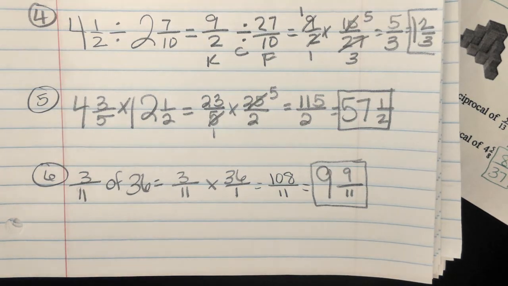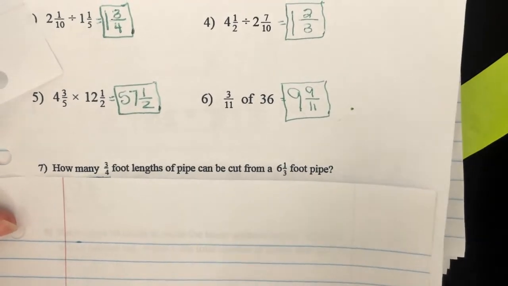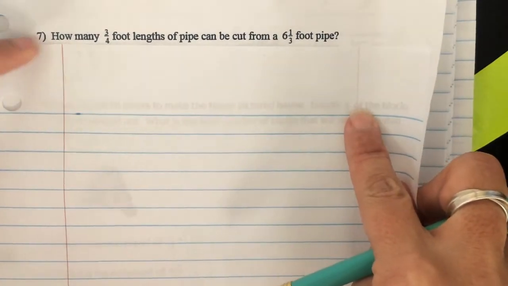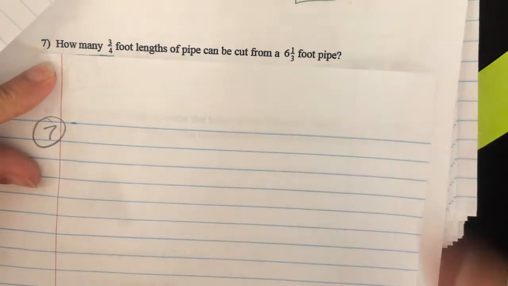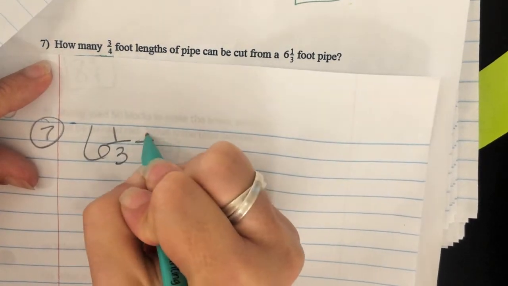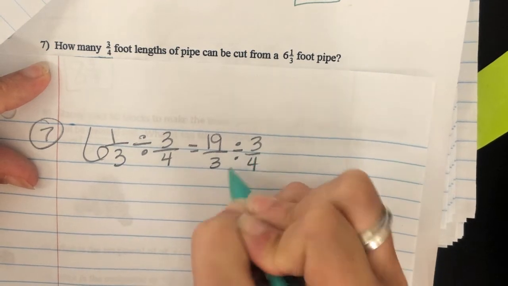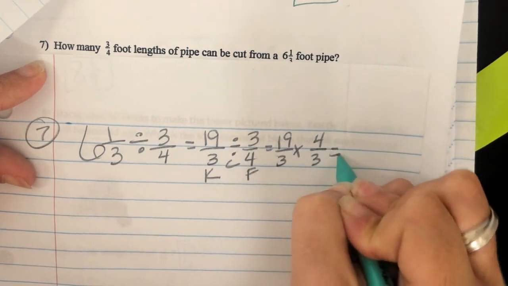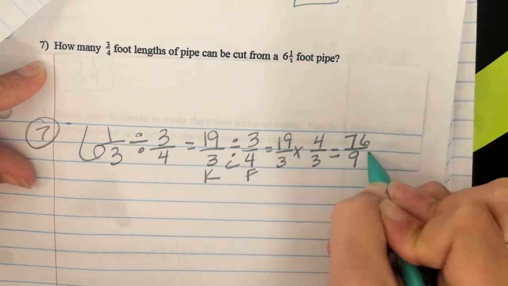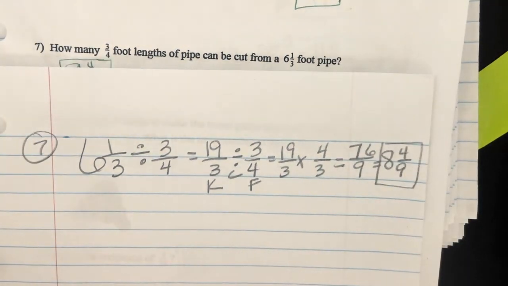Okay. Number 7. It says, how many 3/4 foot lengths of pipe can be cut from a 6.5 foot pipe? Okay, so if you have that question, the big thing we're trying to chop up is a 6.5 foot pipe, and we're dividing it into 3/4 sections. So they're going to get 8 2/3 pieces.